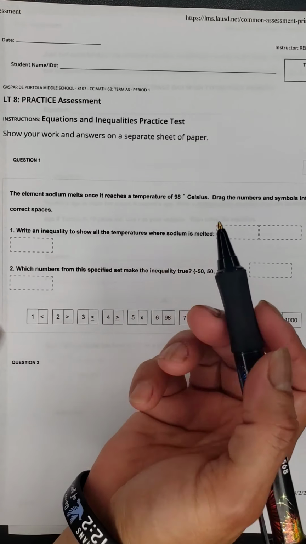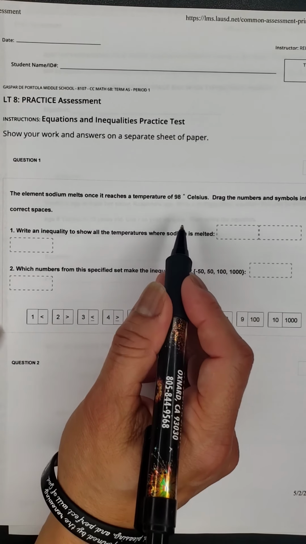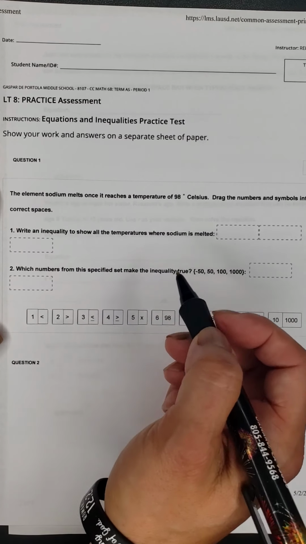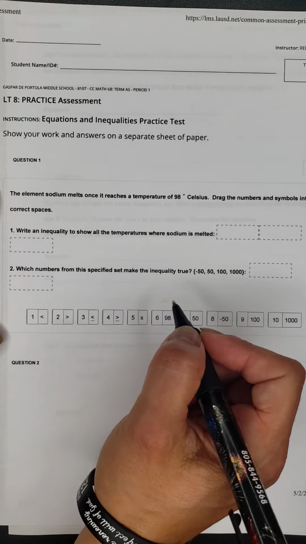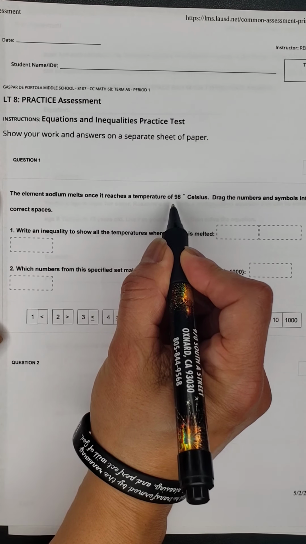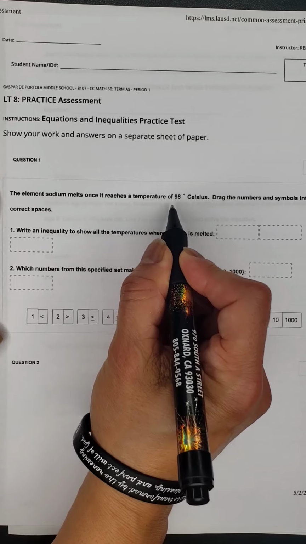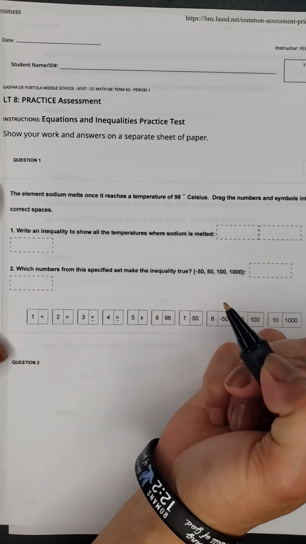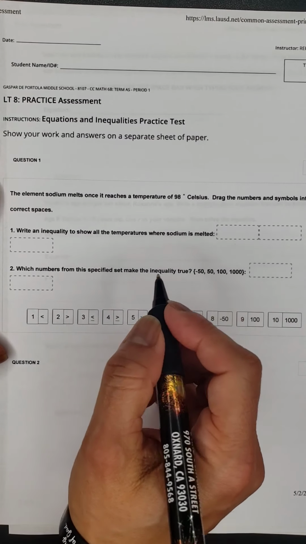Of course, when it goes past that temperature, even higher, it will also continue to melt. And so that is a greater than or equal to problem. If it's 98 or higher, the sodium melts.